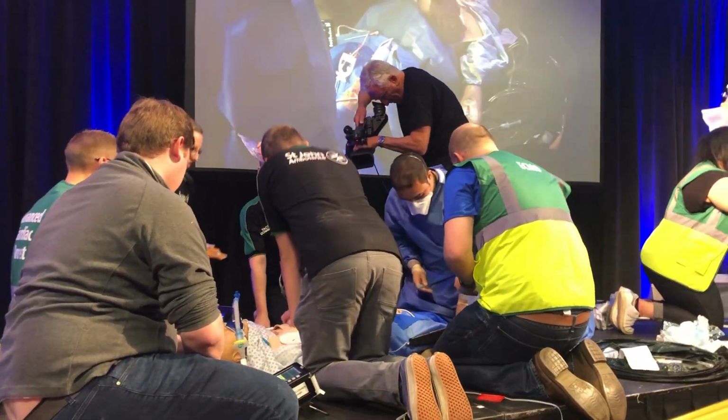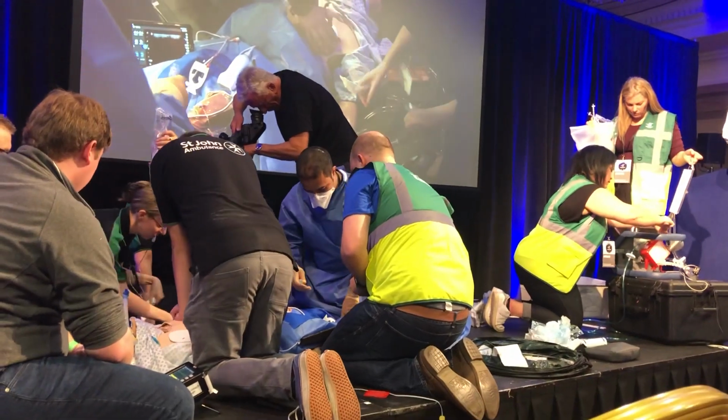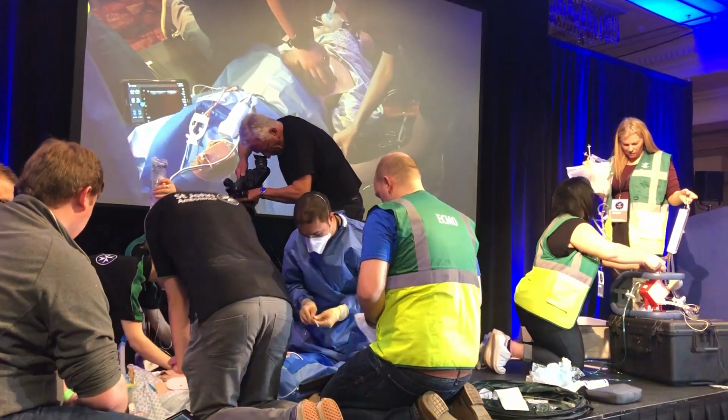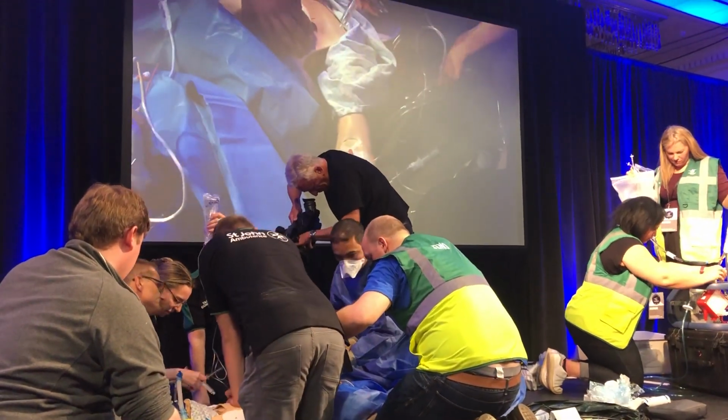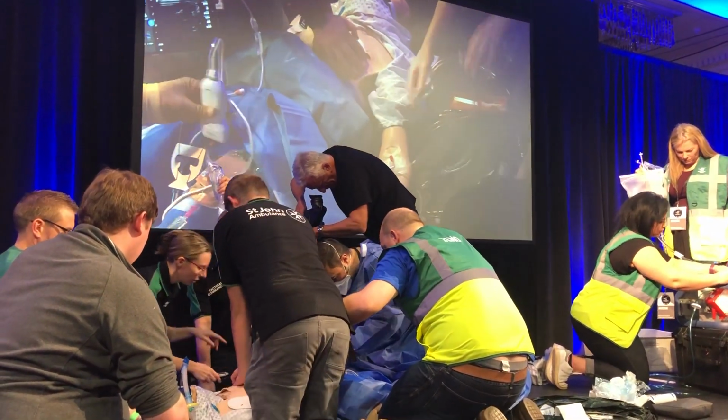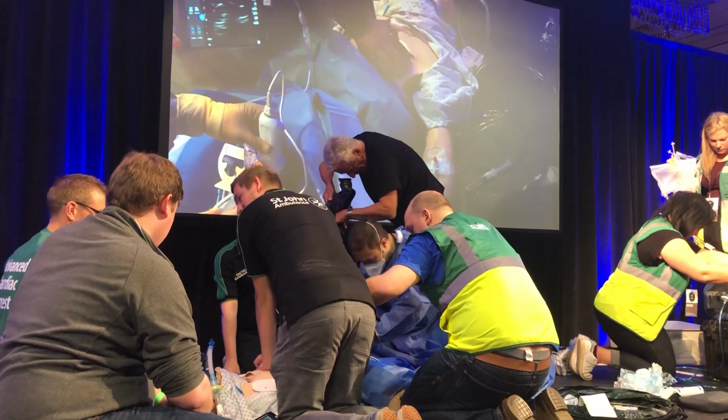So our inclusion criteria is 1.3 to 1.5. If at the 20-minute time out, the end-tidal CO2 is that low, then they will fall out of our inclusion criteria. The other thing that's awful prognostically is asystole.